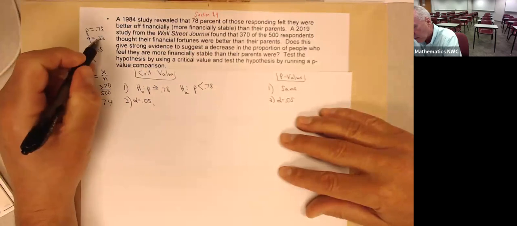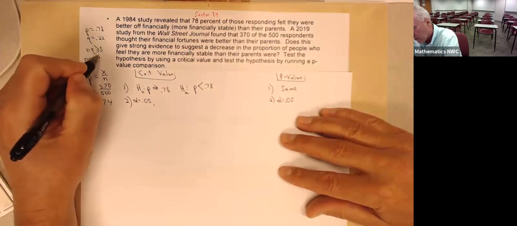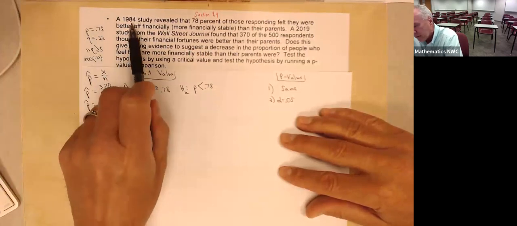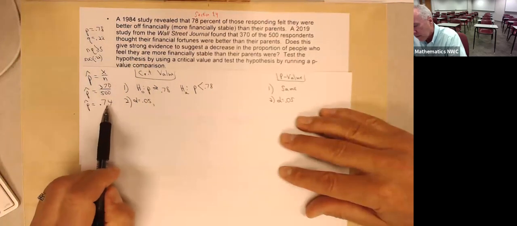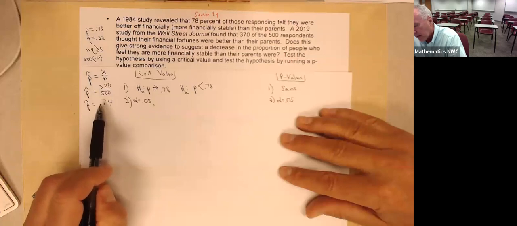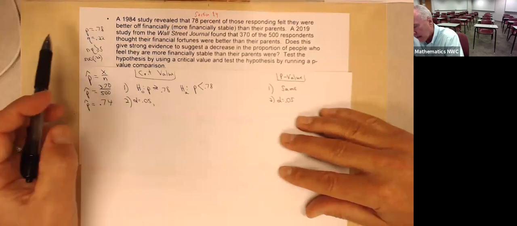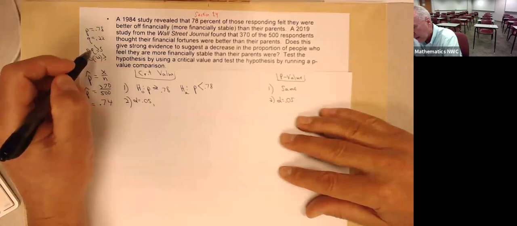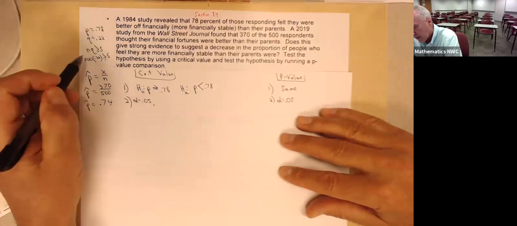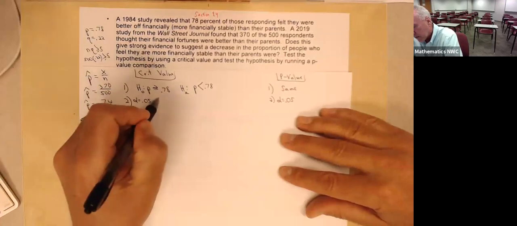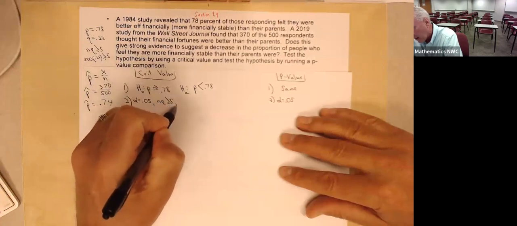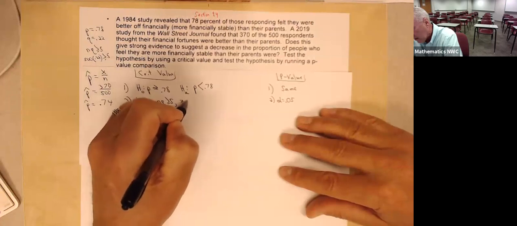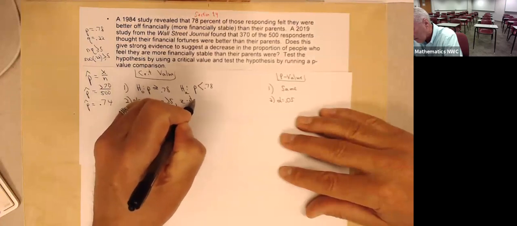times Q, which I just said to be 0.22. Notice I'm using the estimate of the population of what it was. I didn't use 0.74 in its complement. I used 0.78 in its complement. Well, that is definitely going to be greater than 5. It's going to be around 100. So I can state here NQ is greater than or equal to 5, which means I'm using my z-stat.